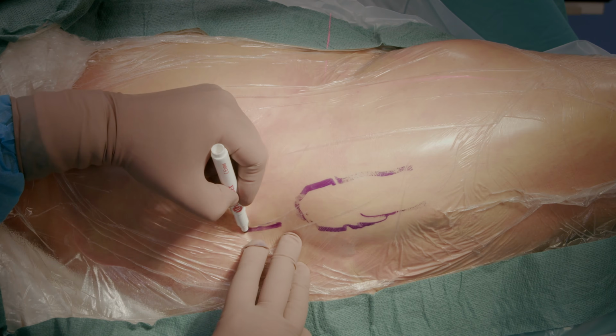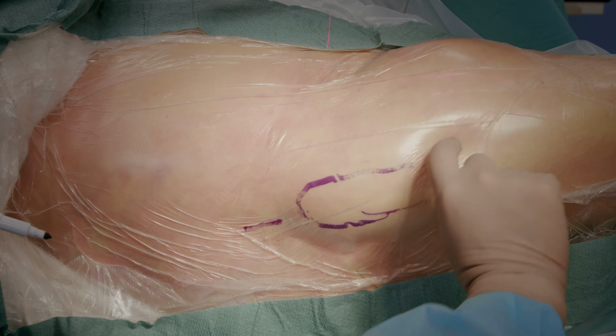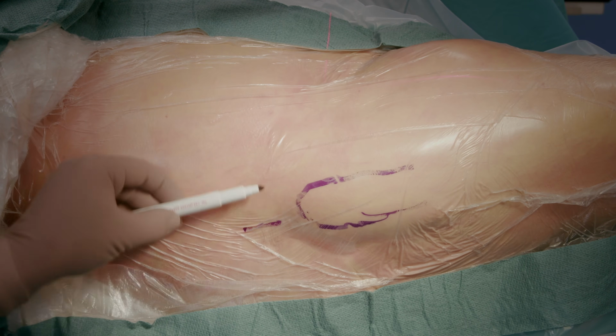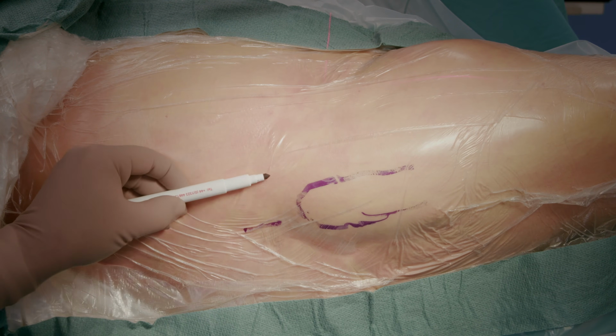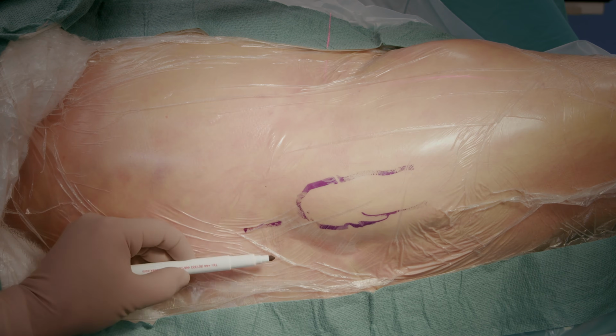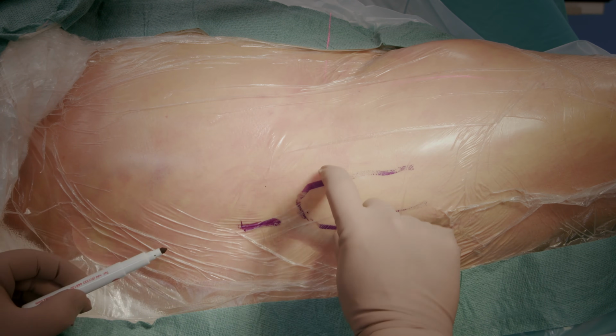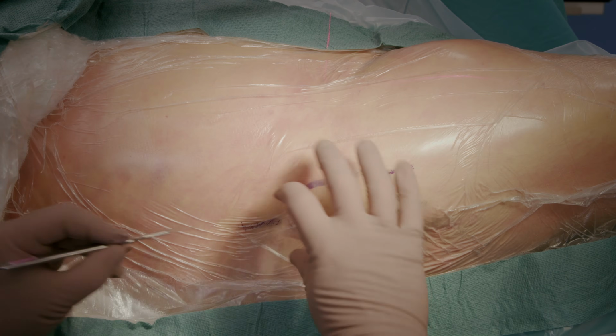The incision is made parallel to the femoral shaft. The lateral view may help to define how anteriorly or posteriorly the incision should be made. However, the aim is to make the incision parallel with the tip of the greater trochanter like this. Then we make the incision.